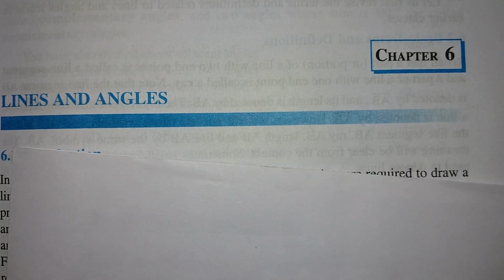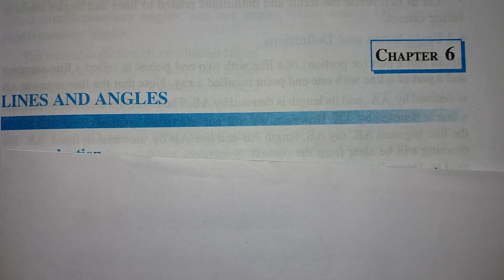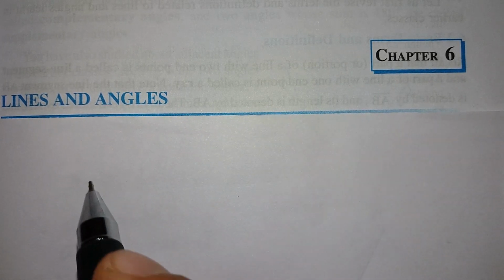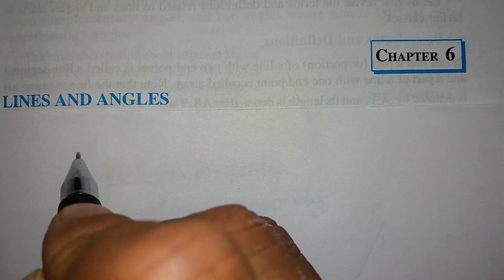Hello class 9. From today we will be doing exercise 6.3. Before the exercise we have two very important properties of triangle. Now the first one is angle sum property.